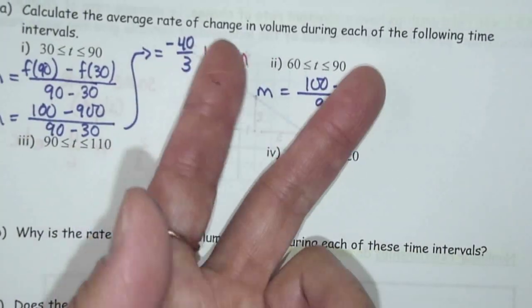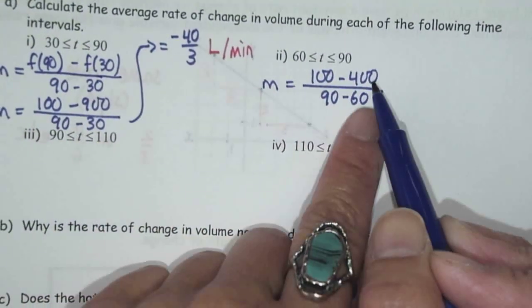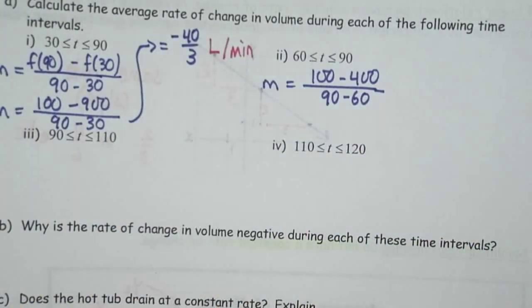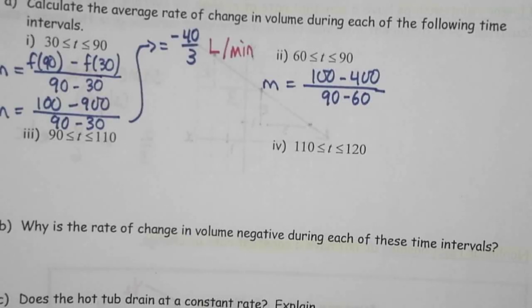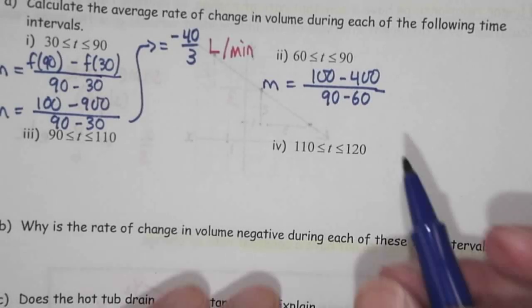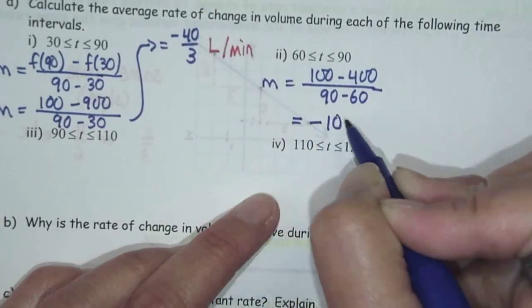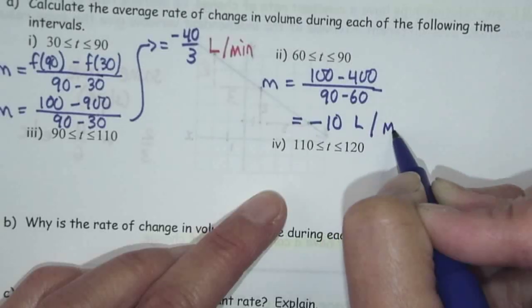Oh, it doesn't matter. You can have them both backwards as long as they match. So if I do 400 minus 100, it's 60 minus 90. Yeah, so as long as they're a matching pair. Is that okay? Sorry, just the chart's missing, so it's harder for you to follow. Okay, and then I'll just plug it in. So this one I got negative 10 liters per minute.